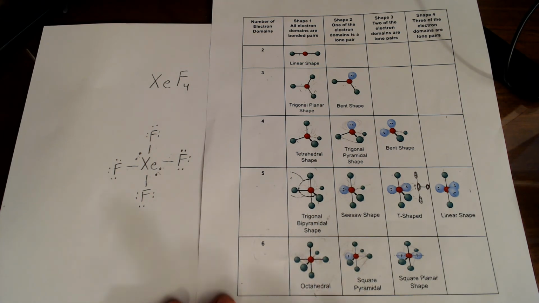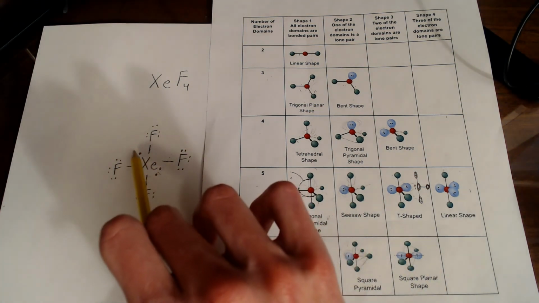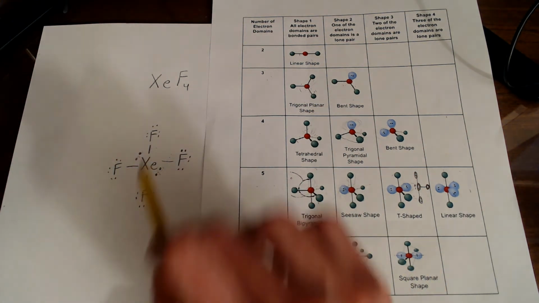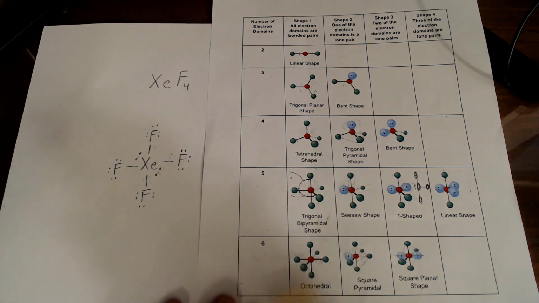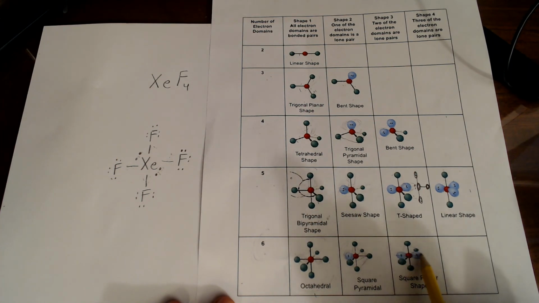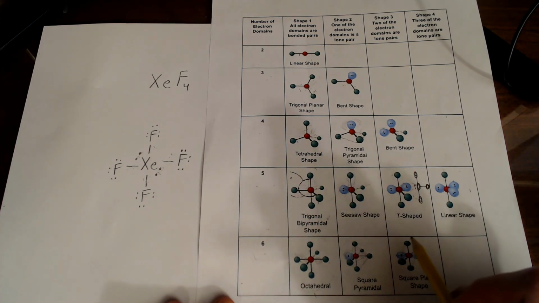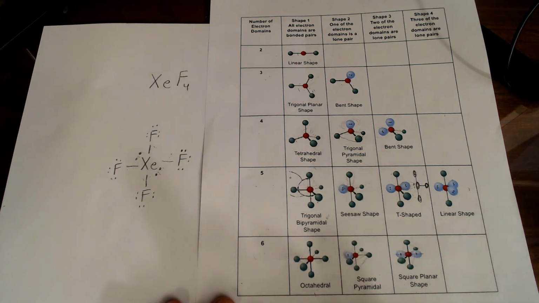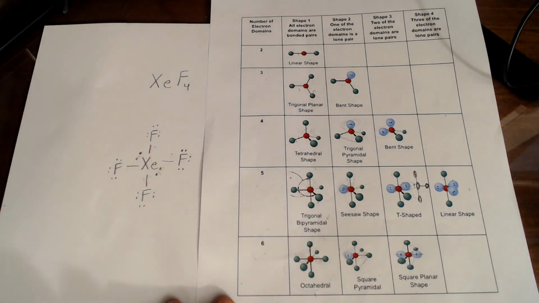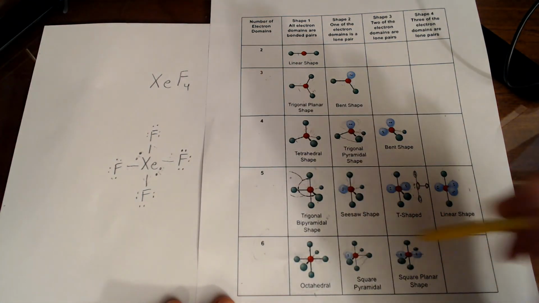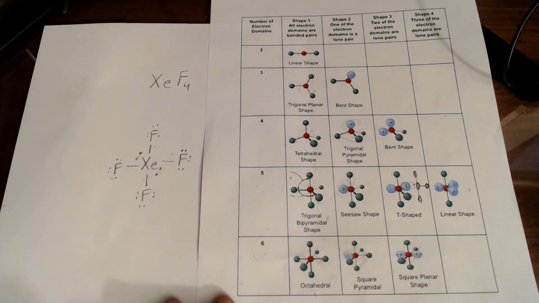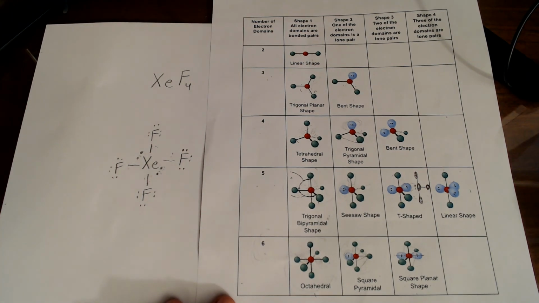Therefore, the only shape here with 2 lone pairs and 6 electron domains is the square planar shape, because it has 2 lone pairs and 4 bonded electron domains. And that is how you get the VSEPR shape from the Lewis structure of the molecule.